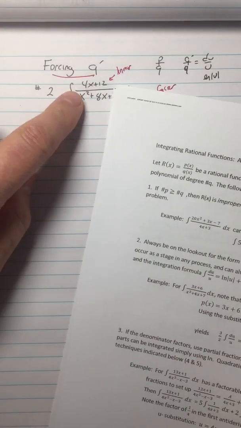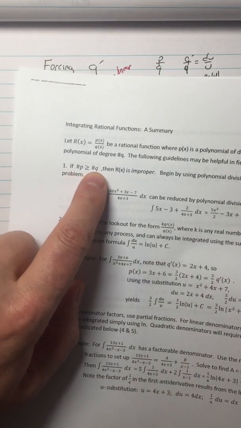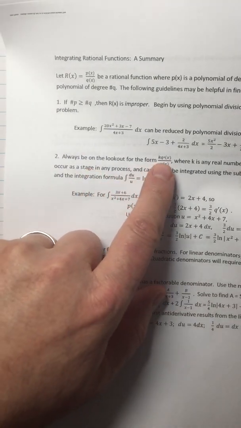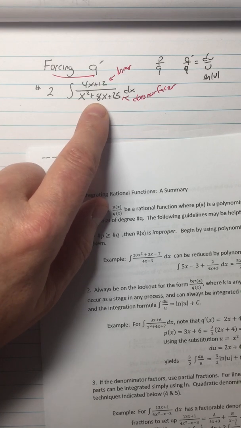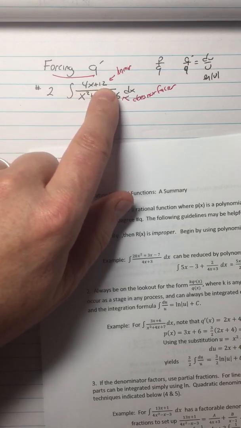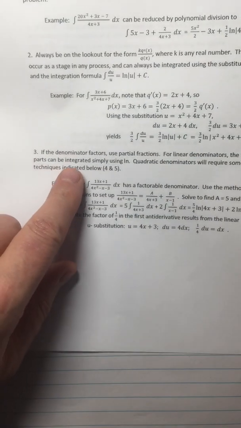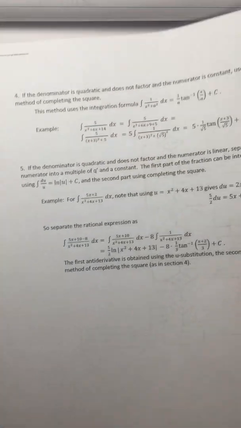So, if we were looking at this, we would say, is the degree of p greater than the degree of q? No, so I'm going to skip that step. Do I have k q prime over q of x? Well, the derivative of this is 2x plus 8, and I don't have 2x plus 8. If I double it, I have 4x plus 16, not 4x plus 12. So I don't have that. Does the denominator factor? If it does, I use partial fractions. But it doesn't. So that pushes me to step 4.